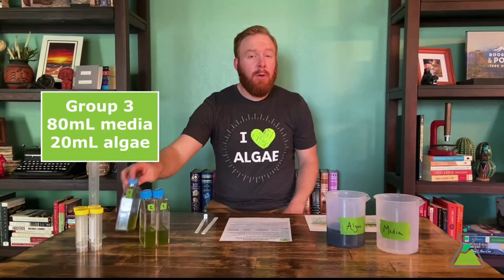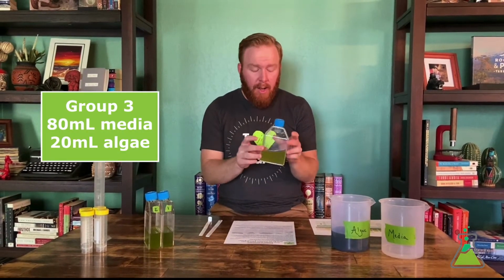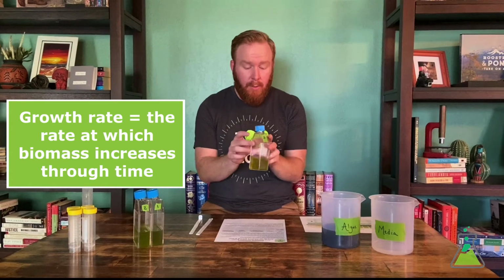It's day 4 now. So our algae culture's now been growing for a couple of days. And so to figure out how much algae is in here, we're going to walk through that same sampling protocol and figure out the amount of algae in the culture. And we're going to compare that to day 2 values that we collected earlier. And that will help us calculate the growth rate of our algae to see how quickly it's growing.